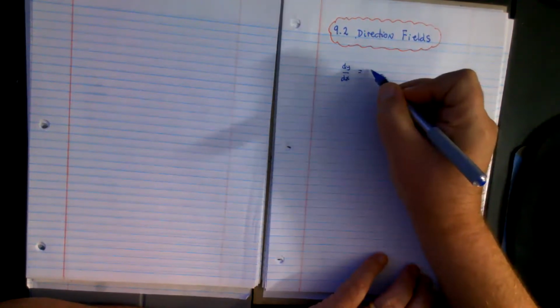Well, hello everyone. This is the second section in chapter 9. It's a very short section, very visual, deals with what are called direction fields. Essentially, a direction field is a way to visualize a differential equation, a first order differential equation. So I'll give you an example.